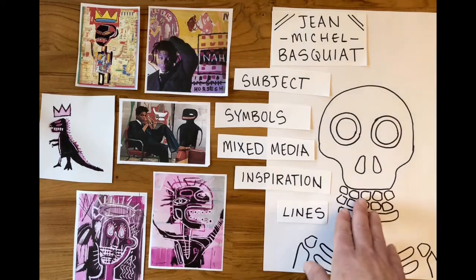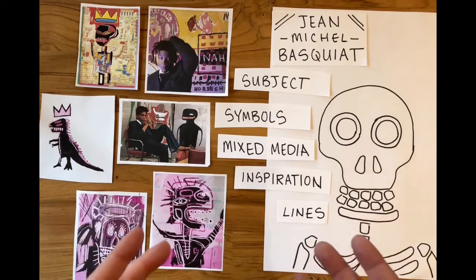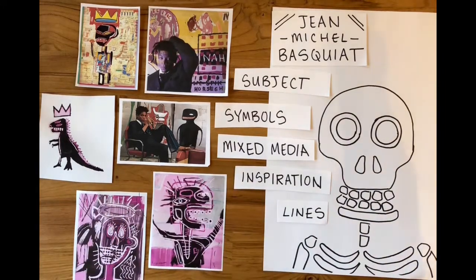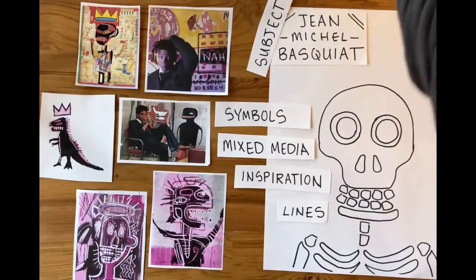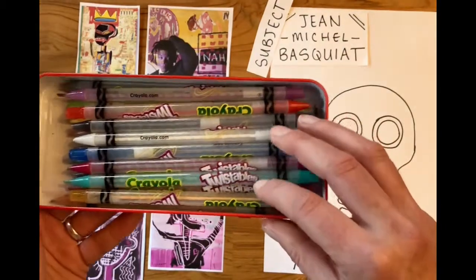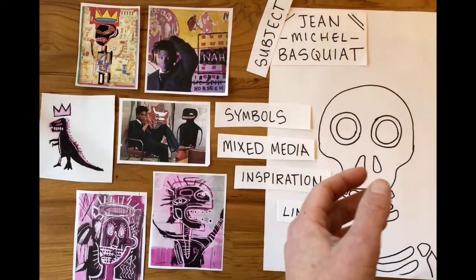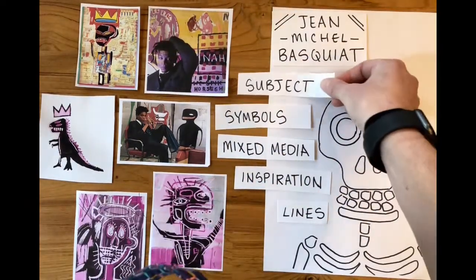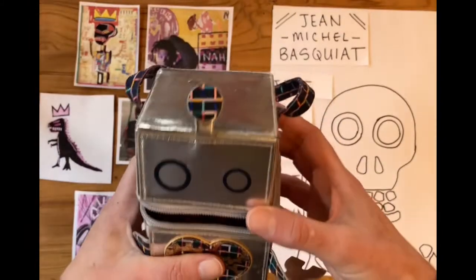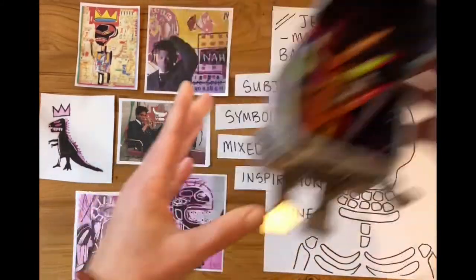Now, yesterday I used a Sharpie, you used a pencil, but hopefully at home you have other materials that you might be able to use. This could be something as simple as crayons or markers or colored pencils. I have these really fun twistable colored pencils here that I can use. You might have special pens, even a regular blue or red pen could be really interesting. I've got my little robot here, and he is taking care of my crayons that I'm going to use today.